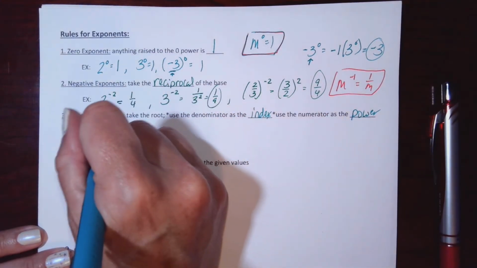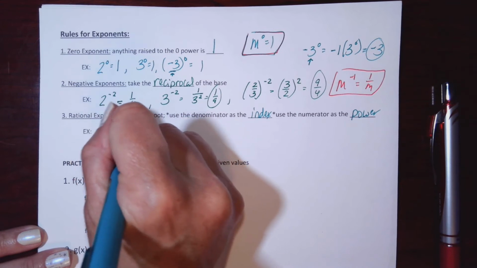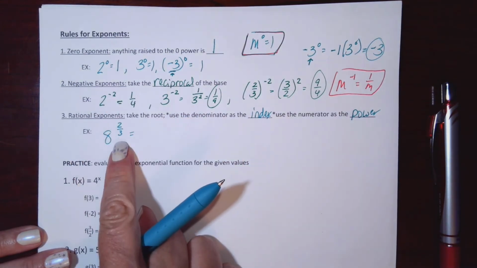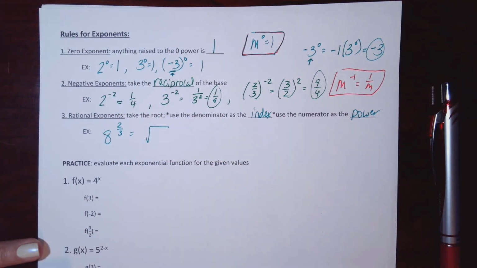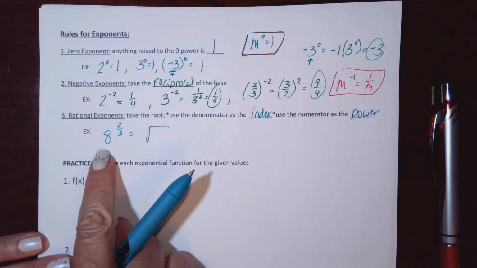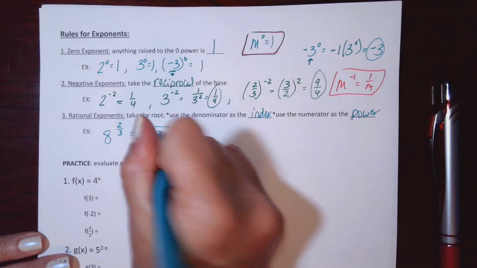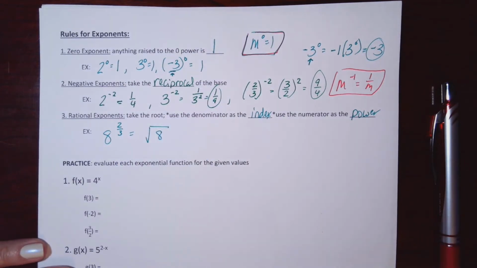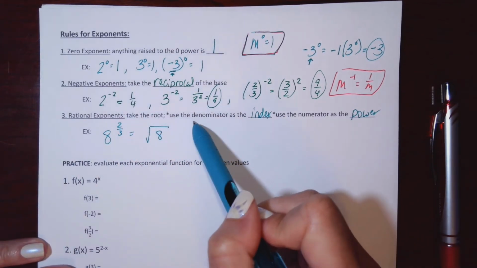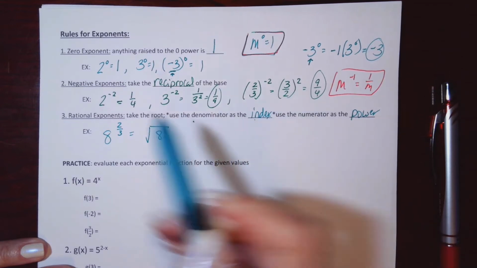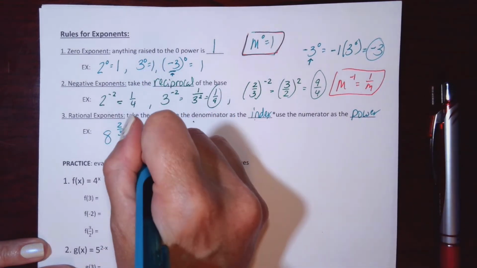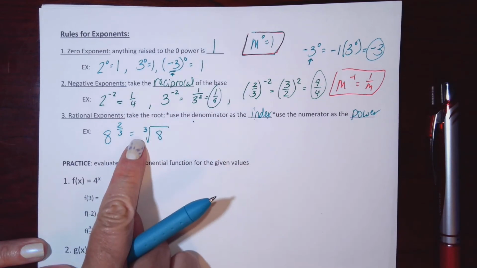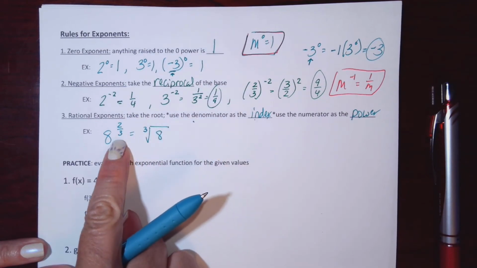Let's do 8 to the 2/3. Well, when I see that this exponent is a fraction, I immediately know I've got a radical set up. The base of the exponent is the radicand, the value underneath the radical. The denominator of the exponent is the index. So this denominator of my fraction, my rational exponent, is the index. It tells me which root I'm taking. In this case, I'm taking the cube root.